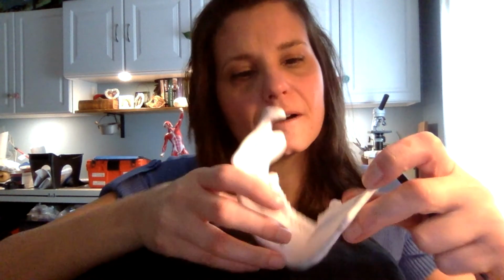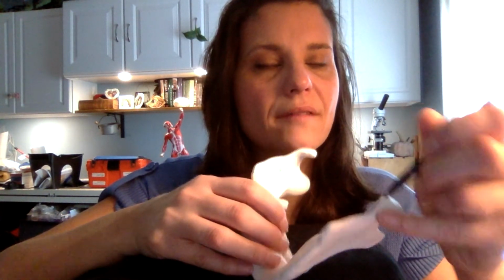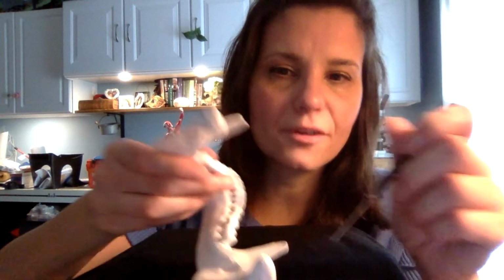It's right about there where that nerve is. There's another foramen. If they're doing any kind of dental work on the back teeth, like your wisdom teeth, for instance, and they need to extract them, they're going to go to the back side here, and we have the mandibular foramen.